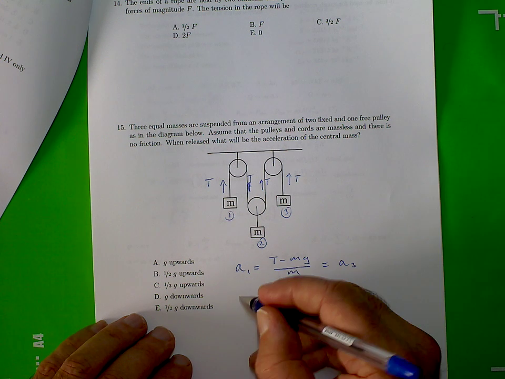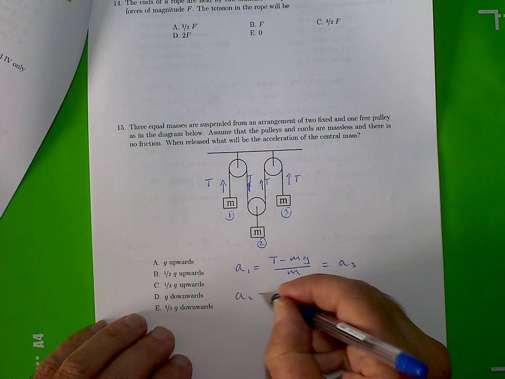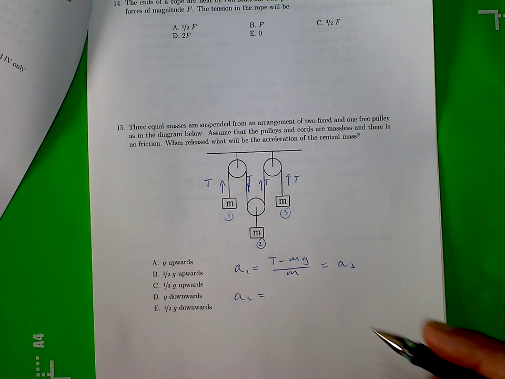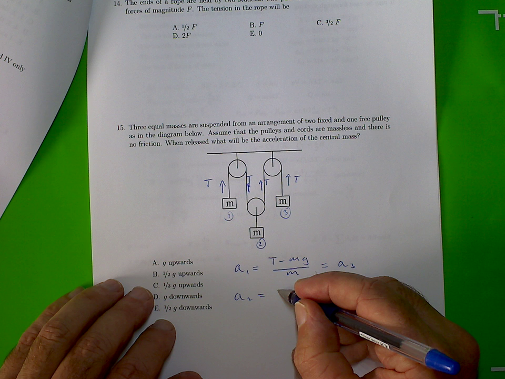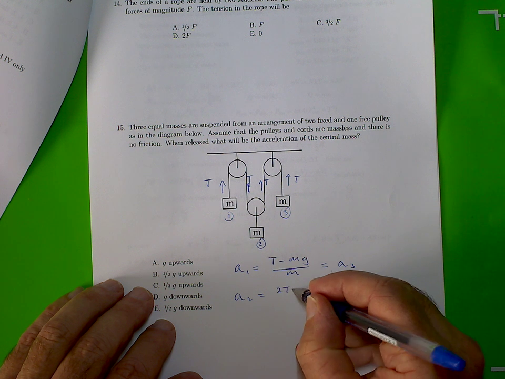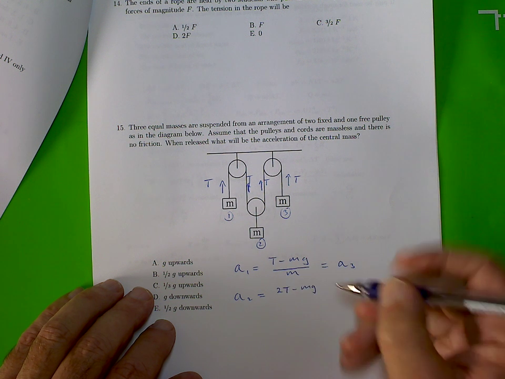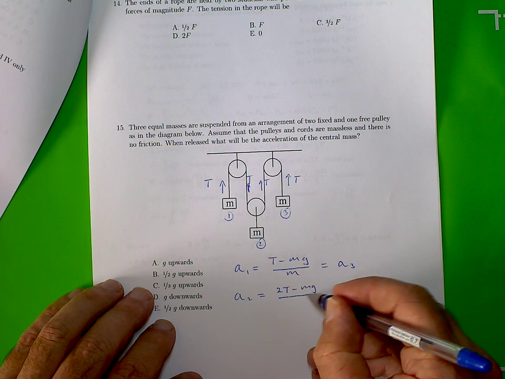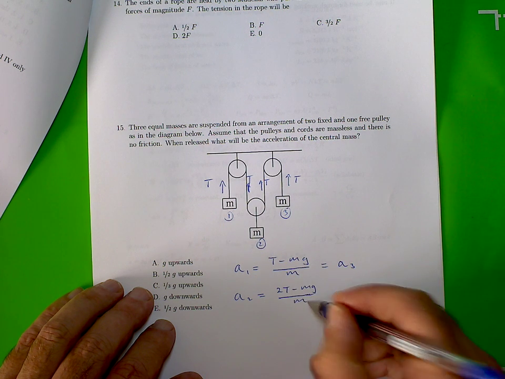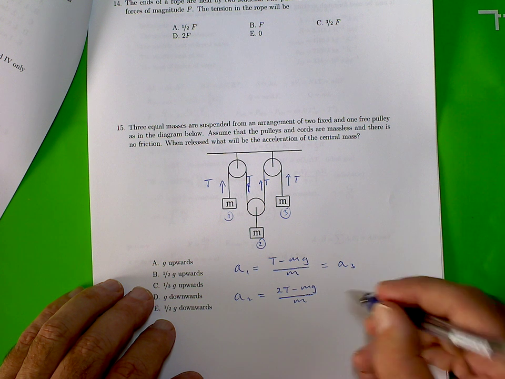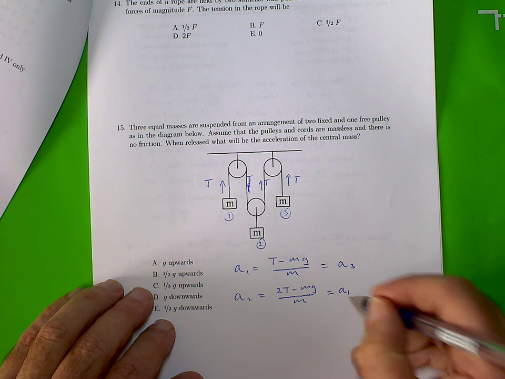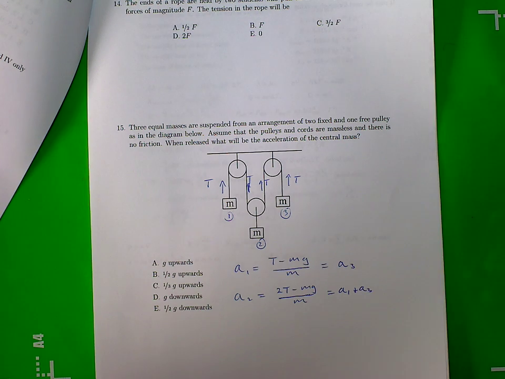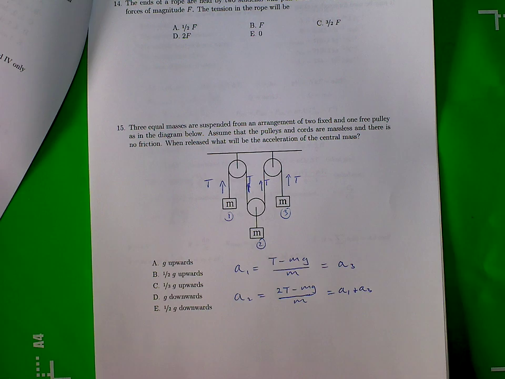Now, the acceleration of block 2, which is also the same, except it might be in the opposite direction, is going to be 2T minus mg, because there's T there and T there pulling up, over m. And as I say, this must be equal to a1 and a3 in size, if not in direction.